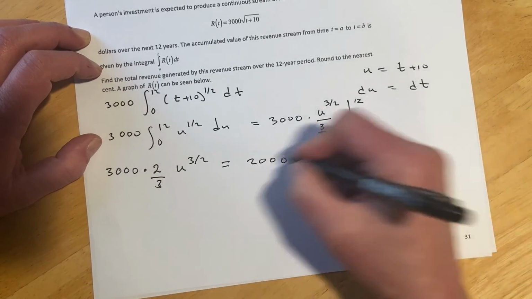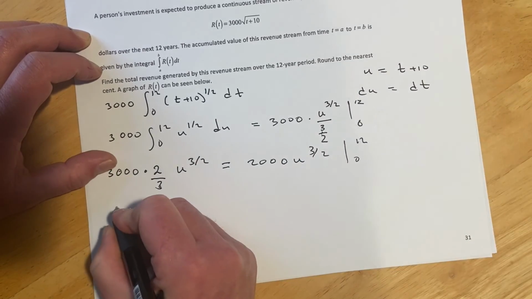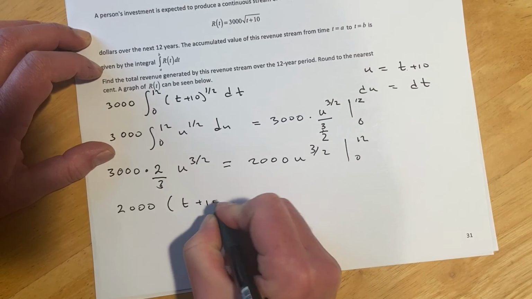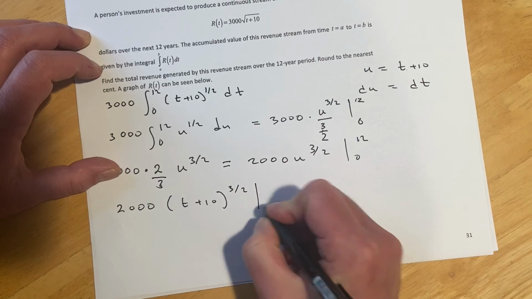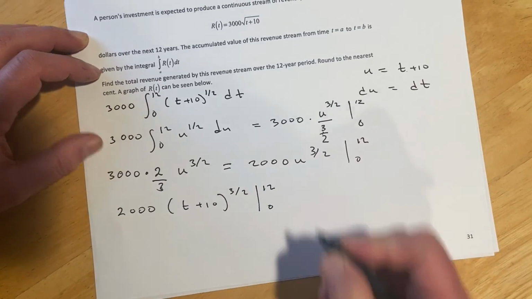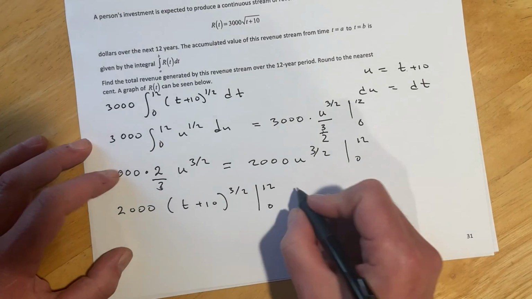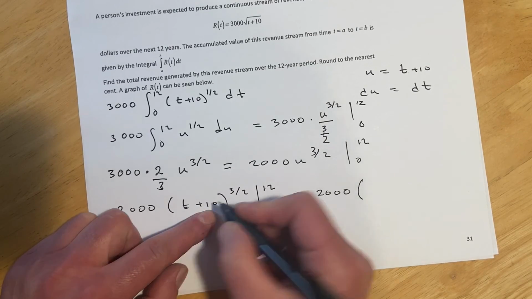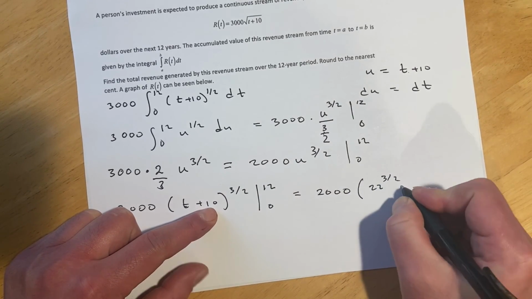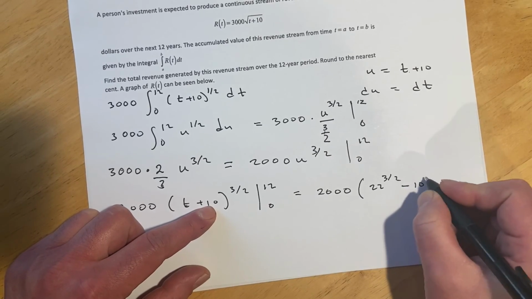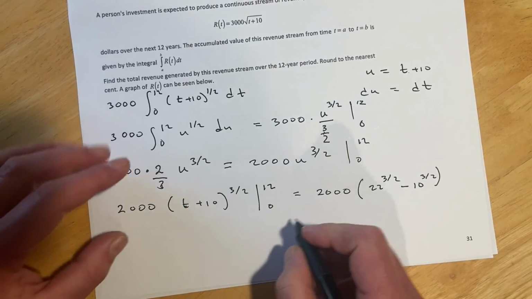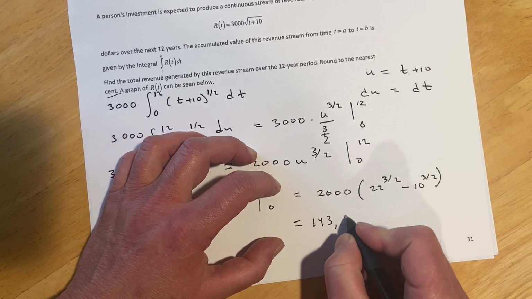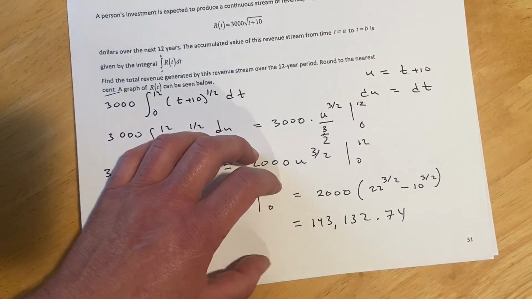And now that I finally have all my algebra cleaned up, let me write this halfway decent. So we'll go 2,000, and now our u is really t plus 10, to the 3/2, evaluated on the interval 0 to 12. And so from there, I just did 2,000 times, let's see, 12 plus 10, so that'd be 22 to the 3/2, minus 0 plus 10, which would be 10 to the 3/2. And I just chunked that in my calculator, and this one was round to the nearest cent, and so I got 132.74 when I did it.